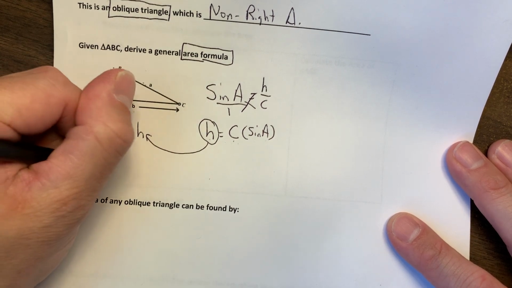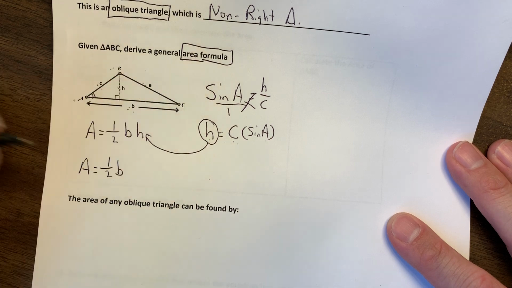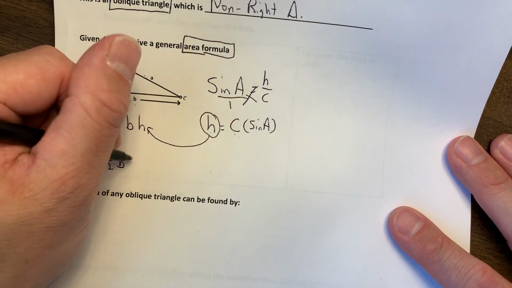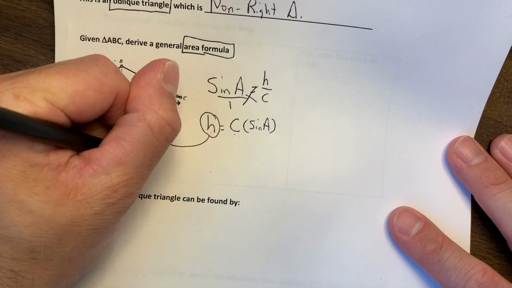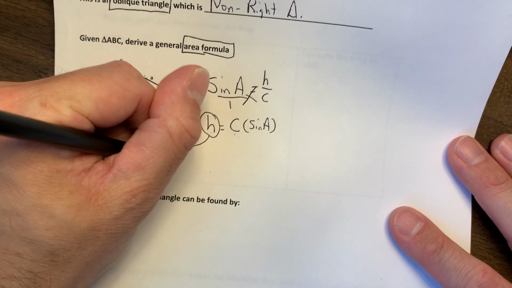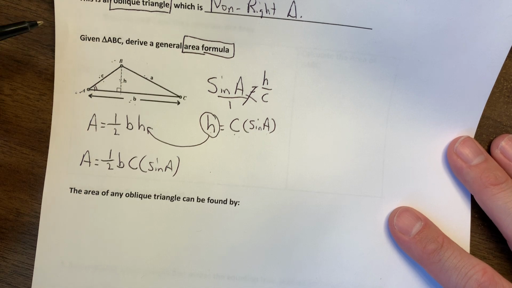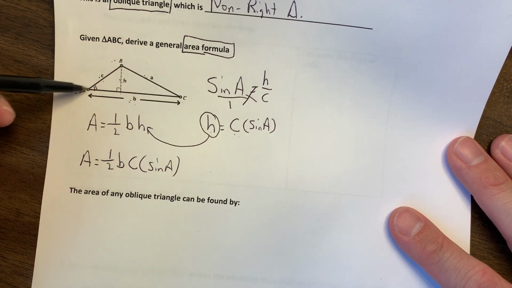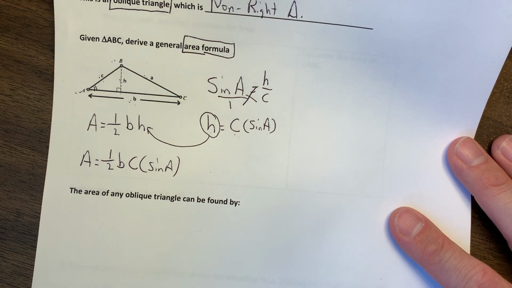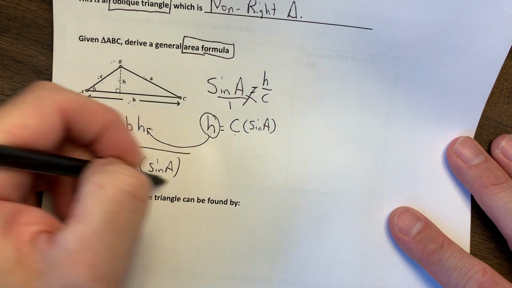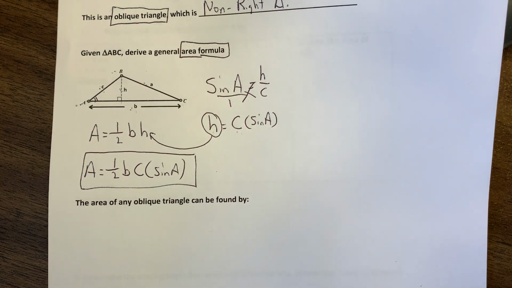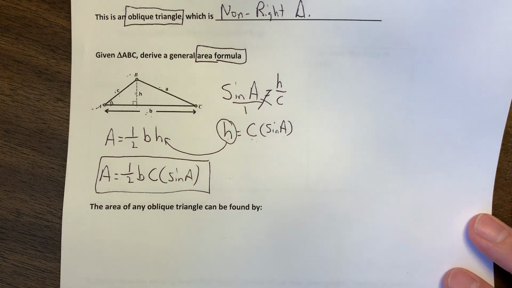So I can actually use sine to make a new formula, called 1/2 b, right? And I'm going to do C times the sine of A. And if you notice, if I use sine of A, it uses the entire base here, and it uses this side over here, which is C. And basically, I just derived a new area formula using the likes of sine.